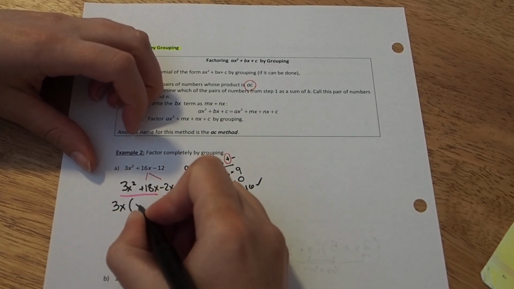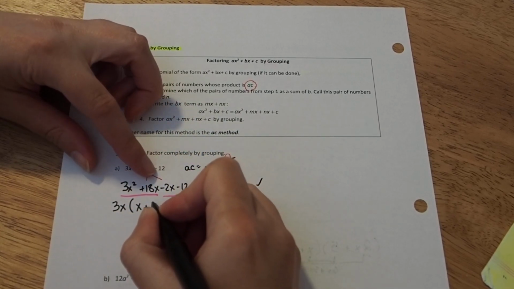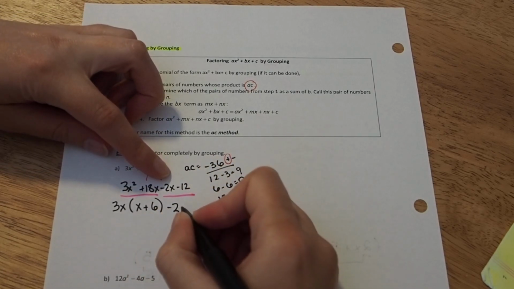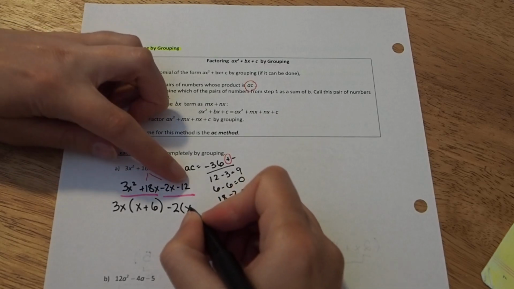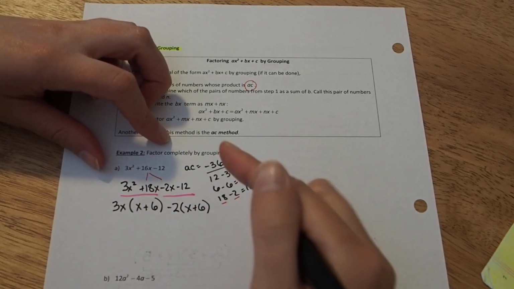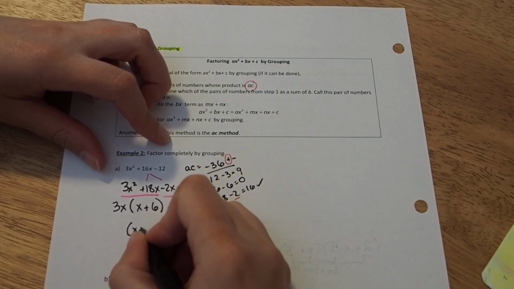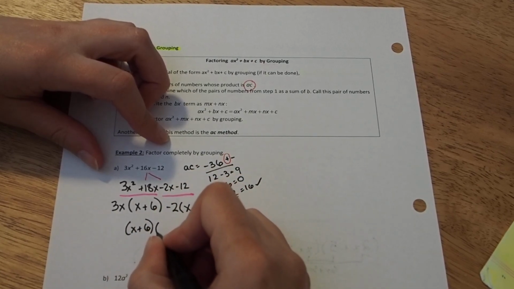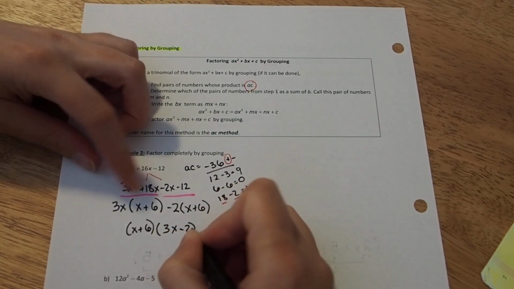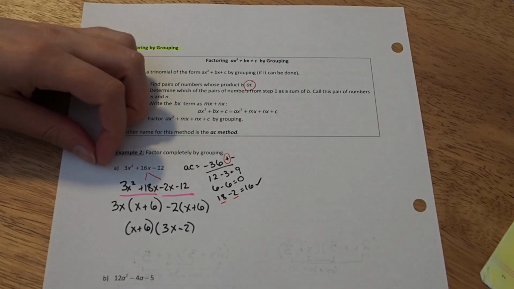If you factor that out, it leaves you with x plus 18 divided by 3 is 6. The next two terms can both be divided by negative 2. If you divide that out, it leaves you with x. Negative 12 divided by negative 2 is positive 6. Remember that your binomials need to be the same so that you can factor it out. You take x plus 6 out, and then the new factor will be 3x minus 2 from the fronts of both of those. Okay, so this is factored.